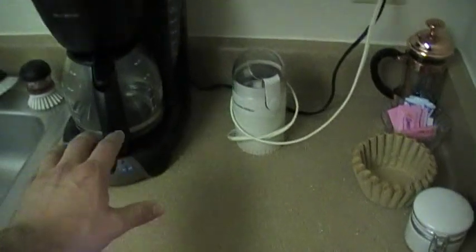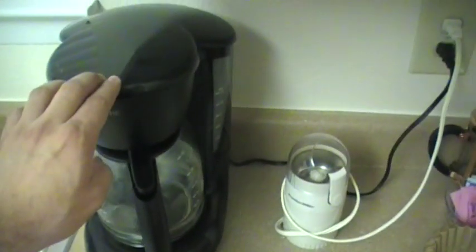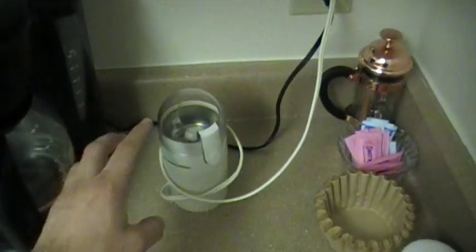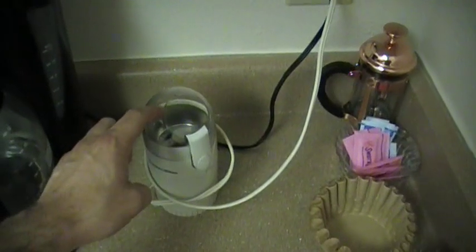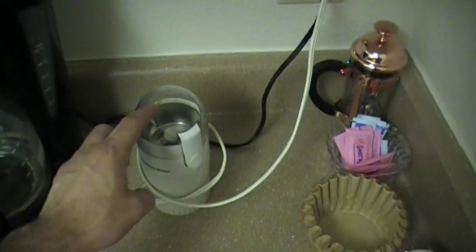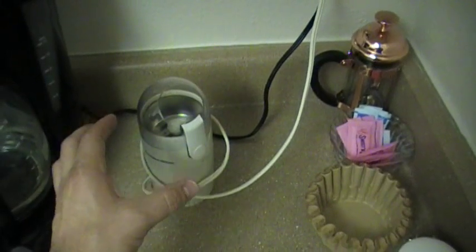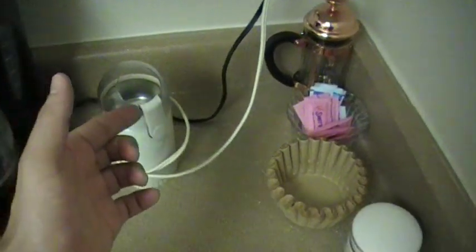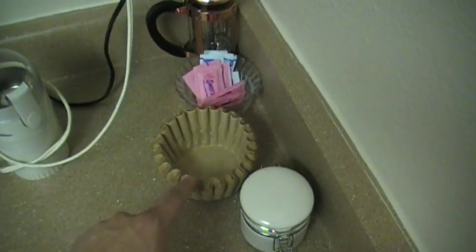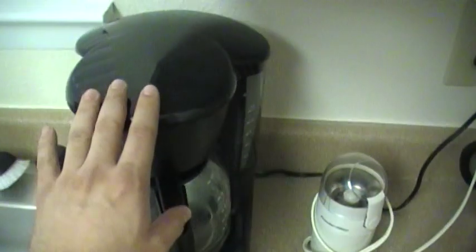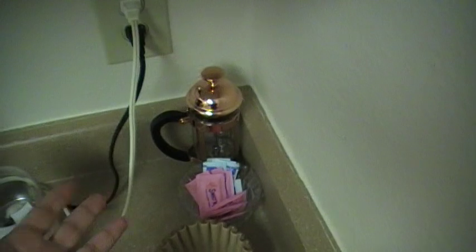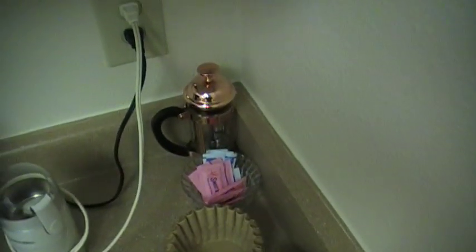On this counter, I have my coffee maker. All right, and to the right of the coffee maker is my bean grinder. I put coffee beans here in the bean grinder, and this machine grinds the coffee beans, and now they are coffee grounds. And then I put the grounds here in a coffee filter. I put the filter in the coffee maker, and you understand the process. It makes coffee. Here in the corner I have a French coffee press. It makes a different style of coffee. I don't use it very often.